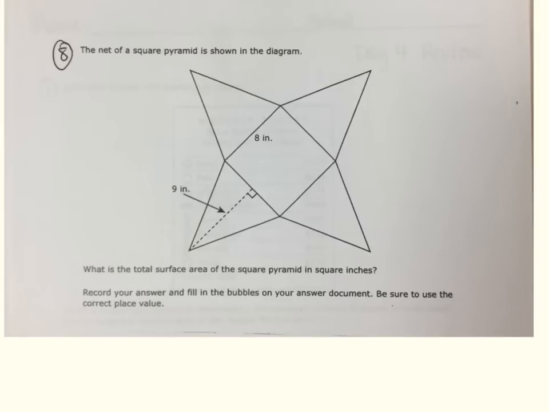Number 8, the net of a square pyramid is shown in the diagram. What is the total surface area of the square pyramid in square inches? It's a square pyramid. So what are the two figures that make up this pyramid? Okay, one is a square, and then the other is a triangle. So let's look at the square first. If this side is 8, and because it's square, that means this side is 8. So 8 times 8 equals 64. So the area of the base here is 64 square inches.